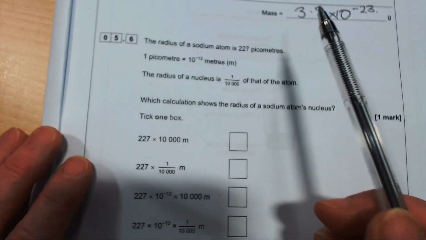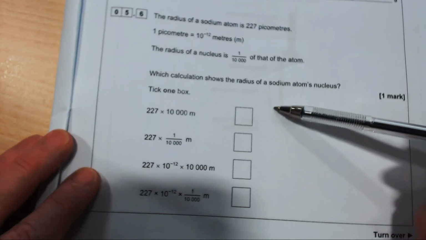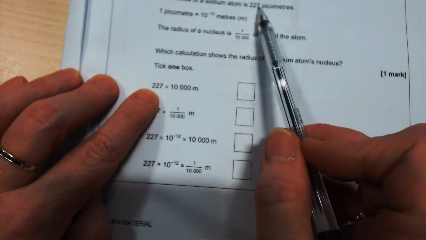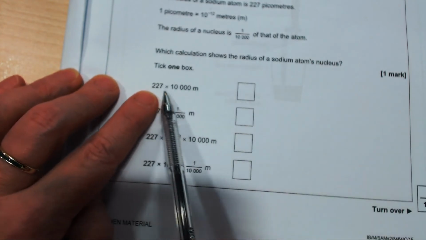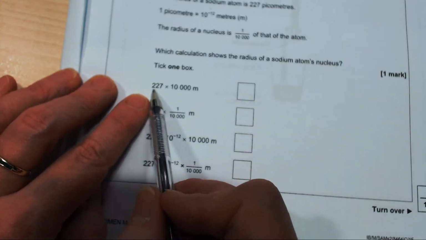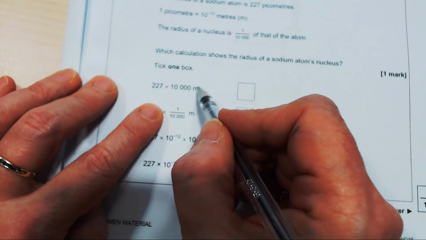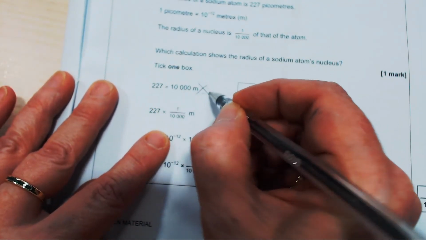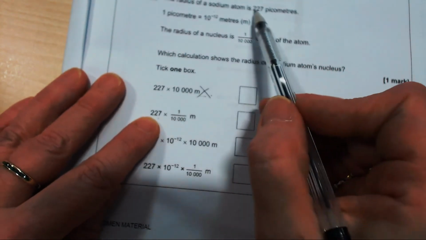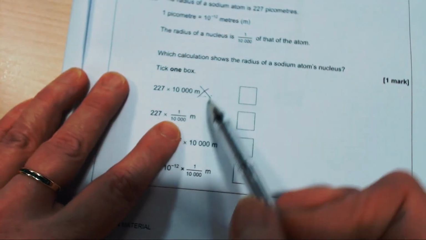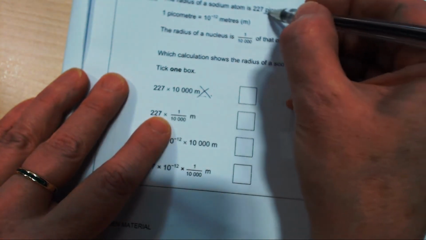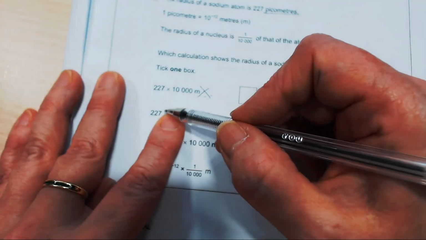Okay, so we're going to need to have a look through these and discount some information. So this is 227, that number's in there, yes, times 10,000 meters. That's not going to work, is it? Because that's massive. We're talking a huge amount. We're talking in meters, yeah. So it can't be that one. This one's better because we've got the 227 and we've got this radius of the nucleus, but it's not taken into account anything about the fact it's picometers. It's just given 227.